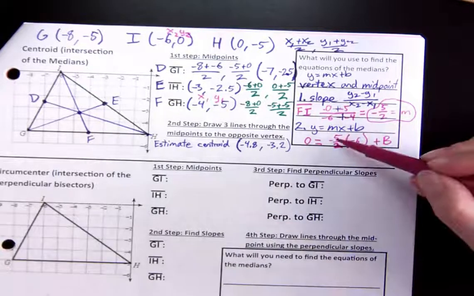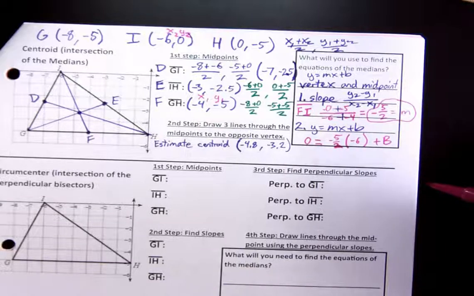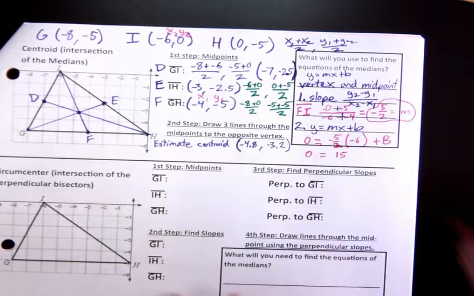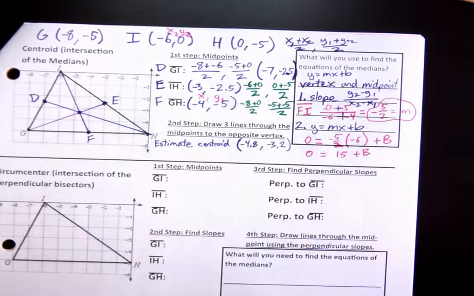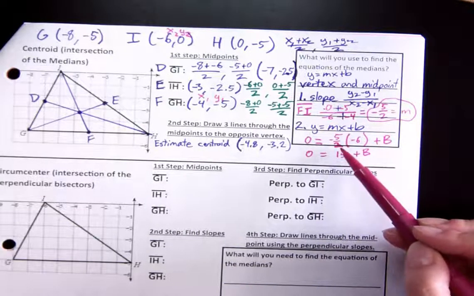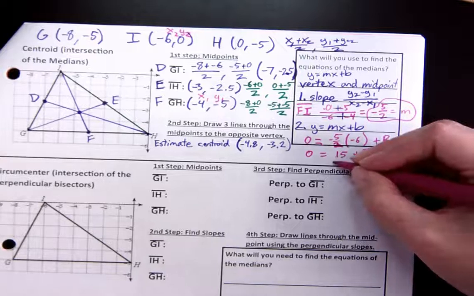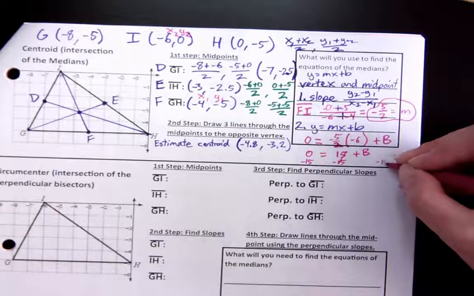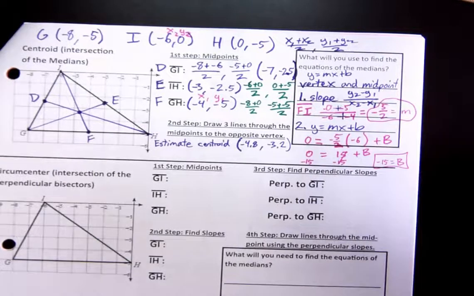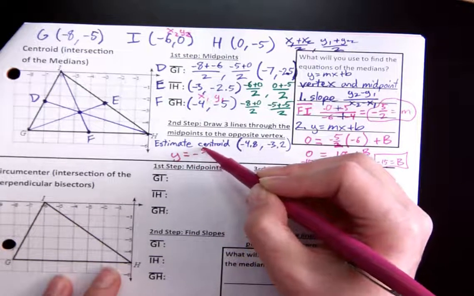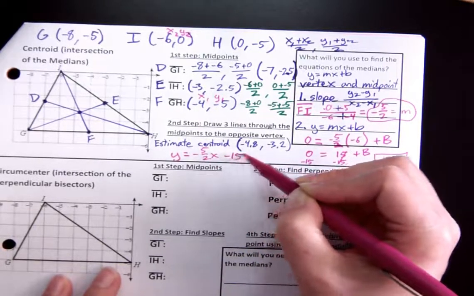Can anyone mental math -5 over 2 times -6? 30 over 2, which simplifies to 15. You don't have to be able to mental math it. That's why we have the big calculators out. You do have to know how to multiply in your calculator if you can't mental math it. But you just multiply the tops and then divide by 2. And then we subtract 15 to get -15 equals b. And so then my answer is going to be y equals -5 over 2x minus 15.